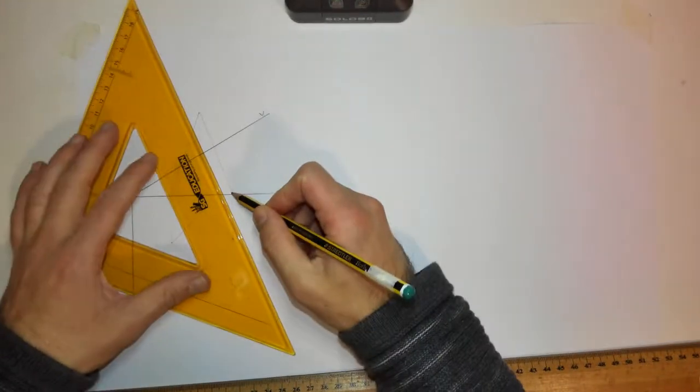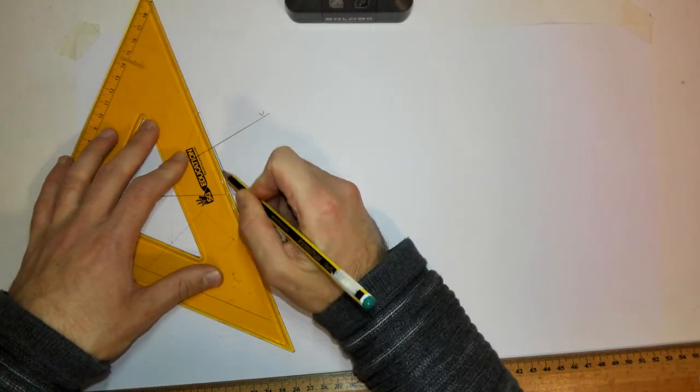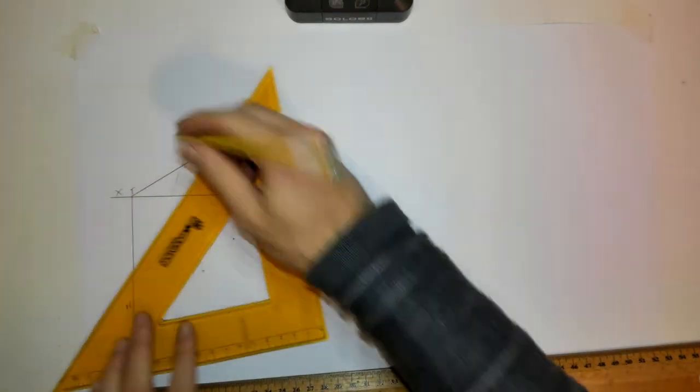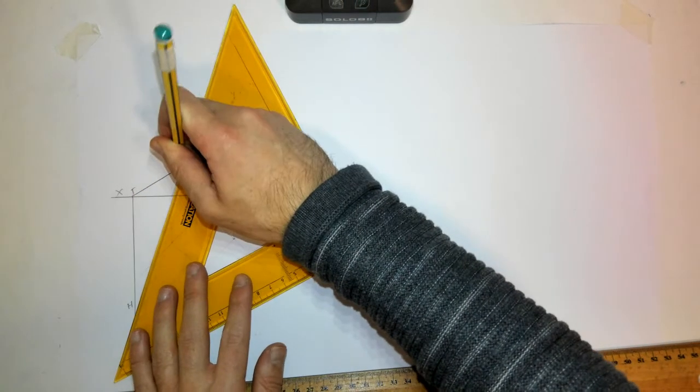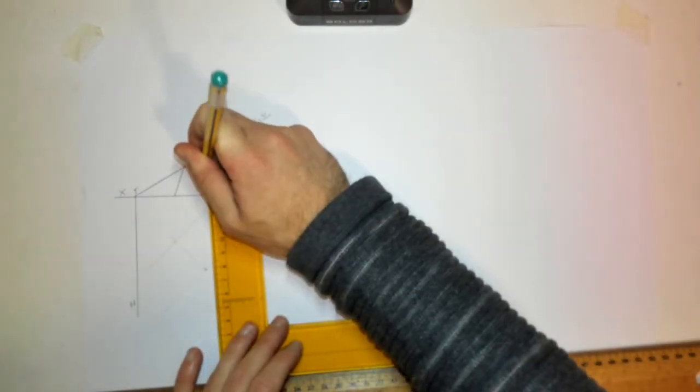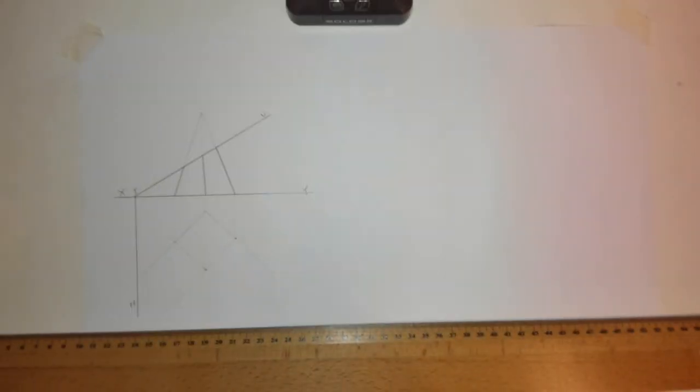So basically, everything above this is going to be cut away. So all we're going to have left is that edge there, and that there, and then our centre line going down there, and everything else has been cut off then as a result.